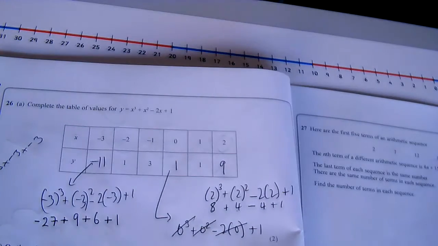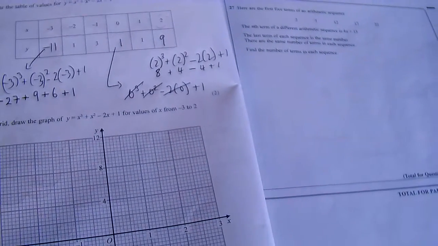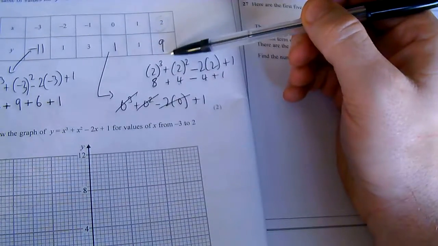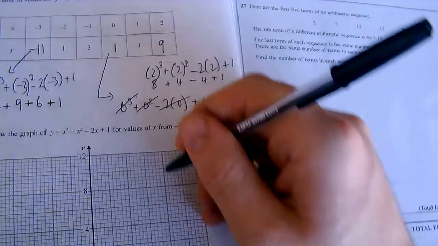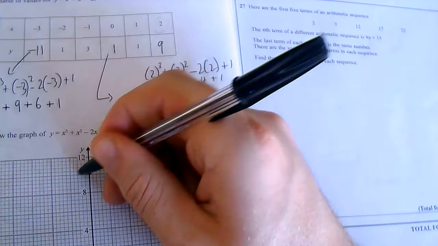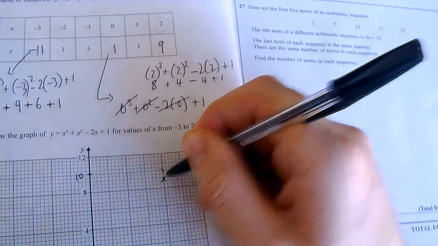Okay, so once the table's sorted, the other parts are just easy marks. You've just got to plot these. So let's plot them. So it goes 2, 9, 1, 1, 0, 1, and so on. They're the coordinates that you can make. So 2, 9. This bit's 10. So let's get your scale sorted. That's 10. So in the middle, that's going to be where 9 is.